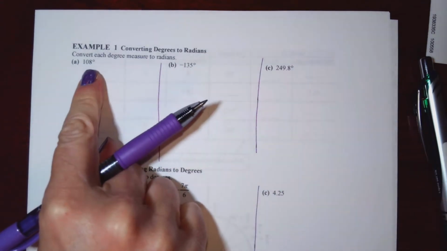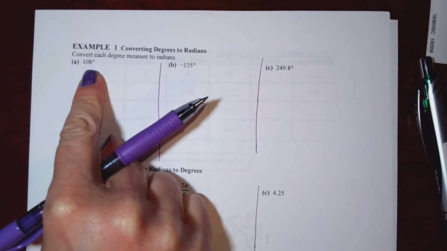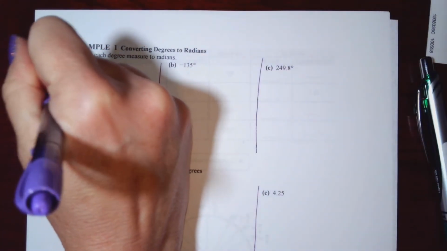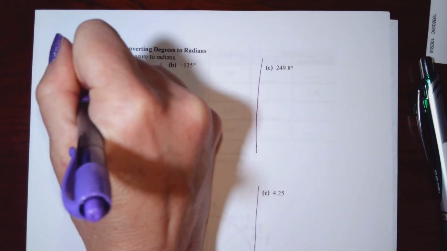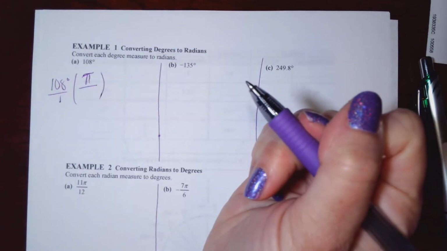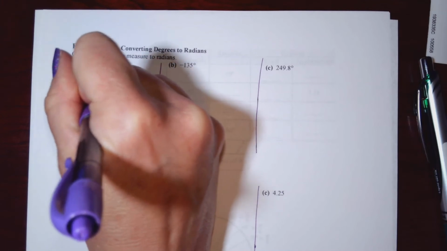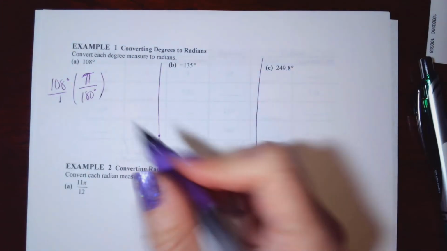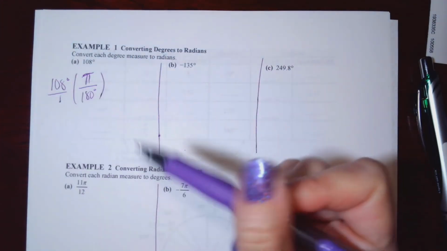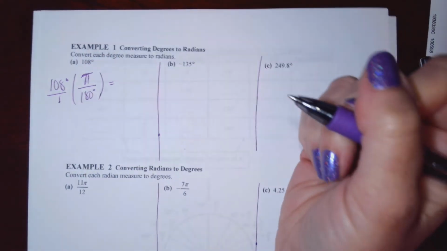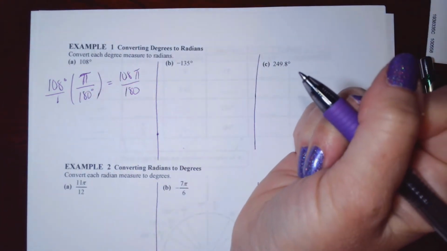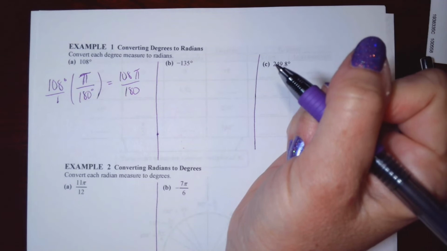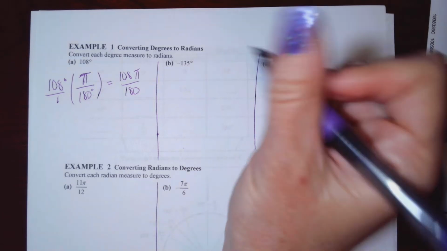I'm starting in degrees. I want to end up in radians. So I think, okay, I've got 108 degrees. I want to multiply in that value of pi, which is what shows up typically when I'm in radians. I need to divide out that 180 degrees. So my degrees are going to divide out. I'm going to end up in radians. Now that gives me 108 pi over 180. I'm no longer in degrees, and that's true, but that's not simplified. It's not in lowest terms. So I need to think about what I can divide out.